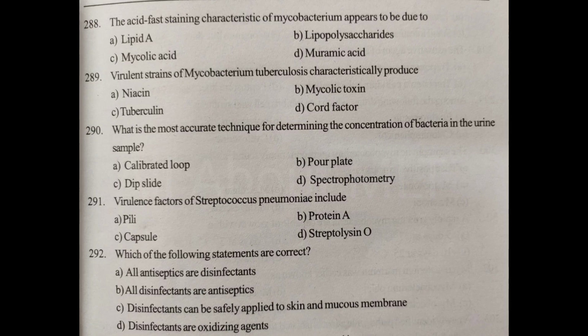Which of the following statements are correct? Option A, all antiseptics are disinfectants. Option B, all disinfectants are antiseptic. Option C, disinfectants can be safely applied to skin and mucous membrane. Option D, disinfectants are oxidizing agents. Answer is option A, all antiseptics are disinfectants.